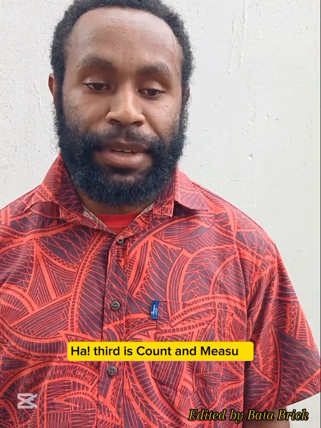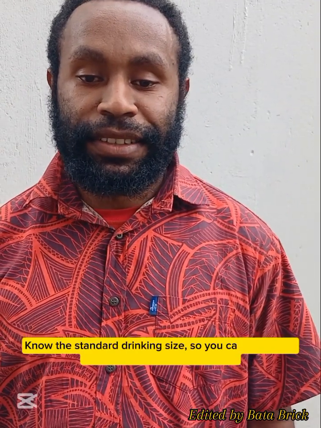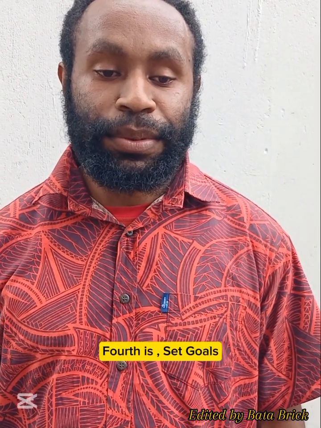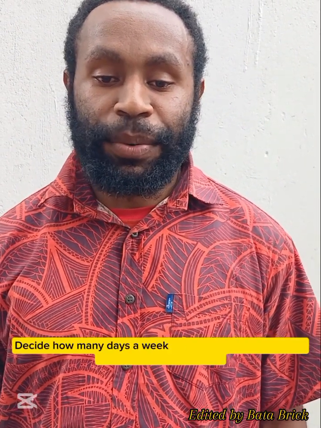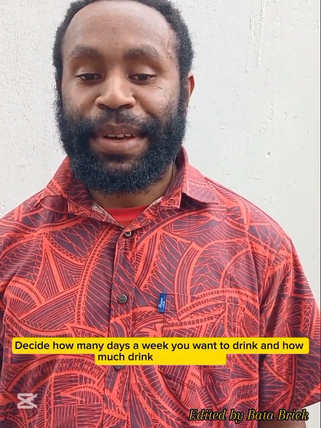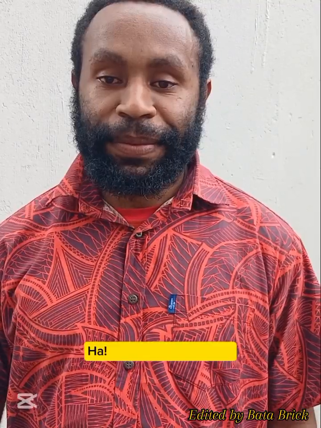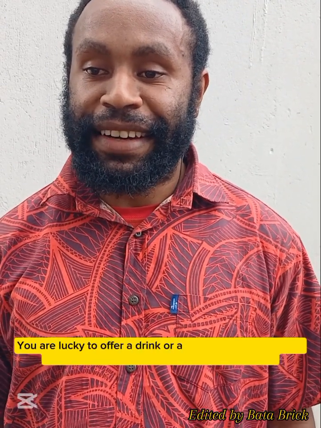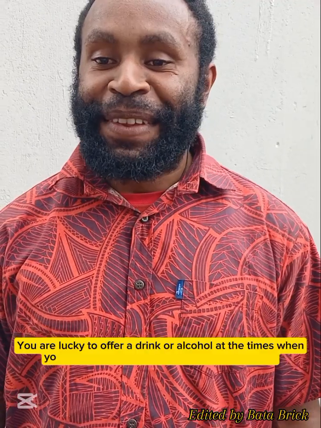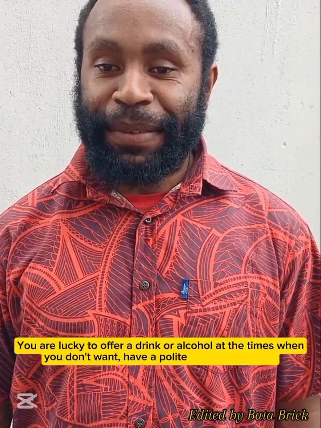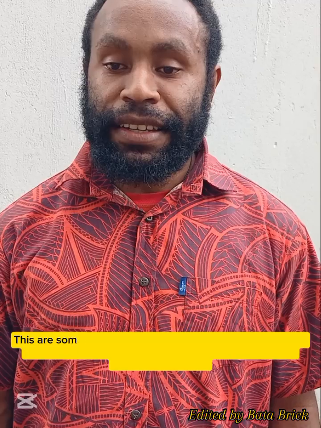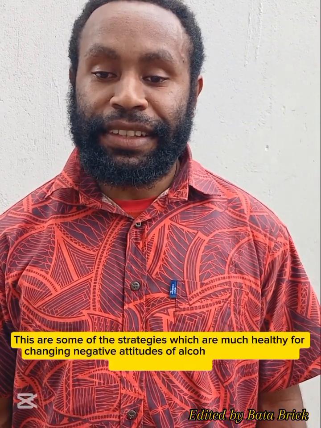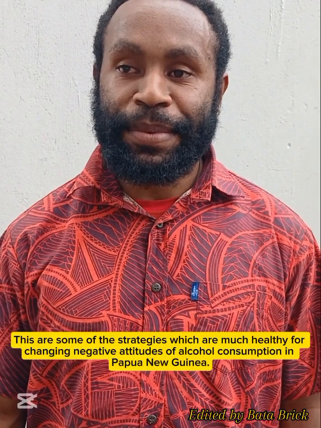Third is count and measure. Know the standard drink size so you can count and measure the drinks accurately. Fourth is set goals. Decide how many days a week you want to drink and how much you will have. Finally is know your no. You are likely to be offered a drink of alcohol at a time when you don't want it. Have a polite, convincing no. These are some of the strategies which are healthy for changing negative attitudes of alcohol consumption in Papua New Guinea.